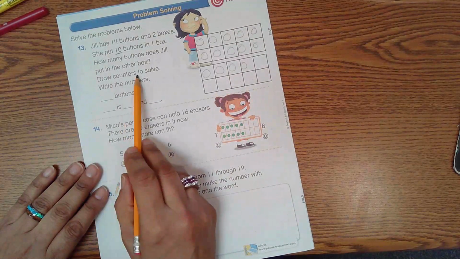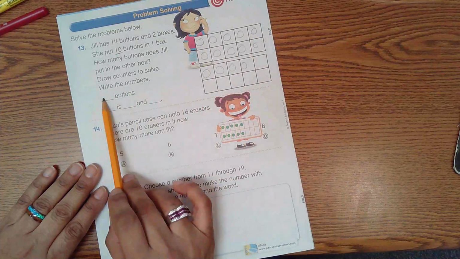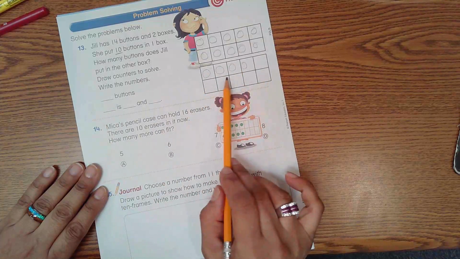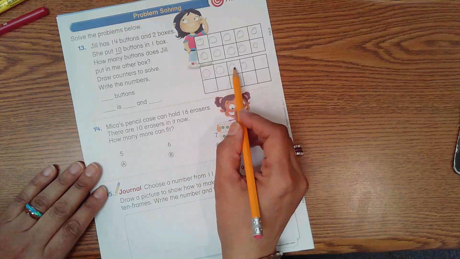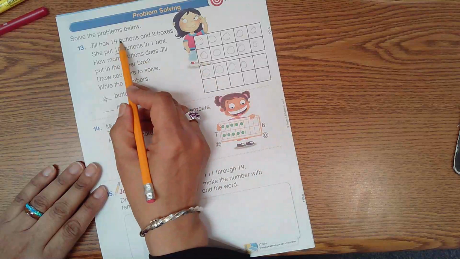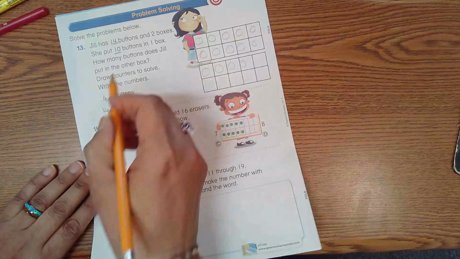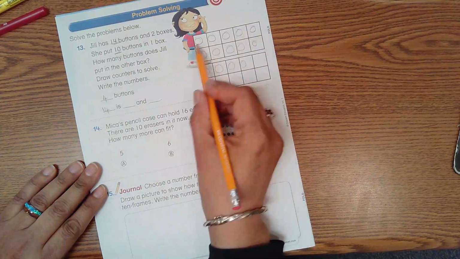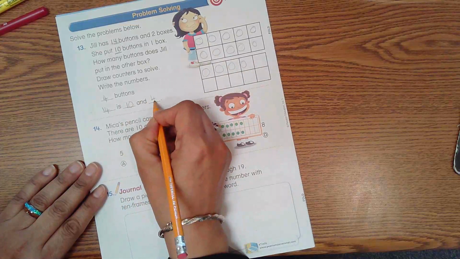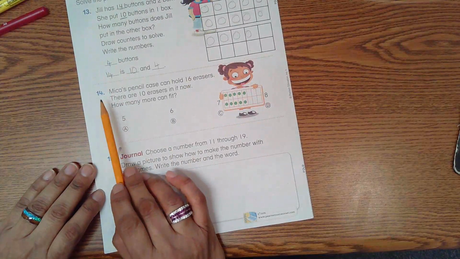So draw counters to solve and write the numbers. So these are the counters I put, and now I have to put the numbers. So how many does she put in the second box or the second 10 frame? 2, 3, 4. Very good. So 4 buttons. So 14, that's the number she had. So 14 is 10 and how many left over? Awesome, 4. All right, let's go for number 14.